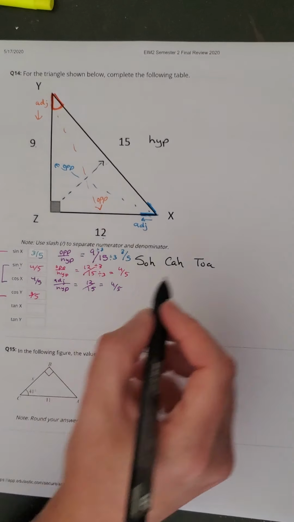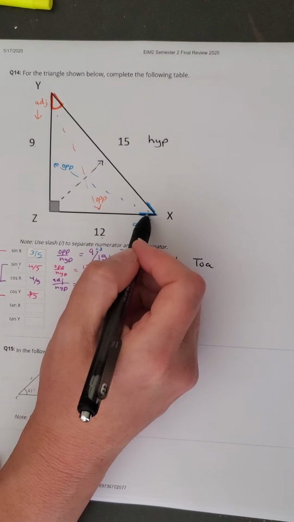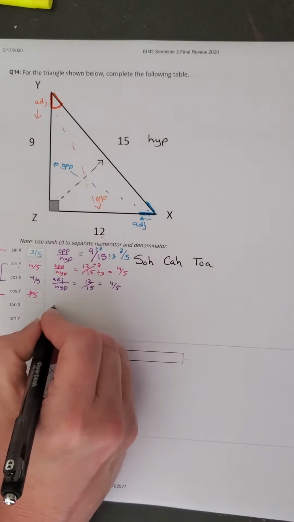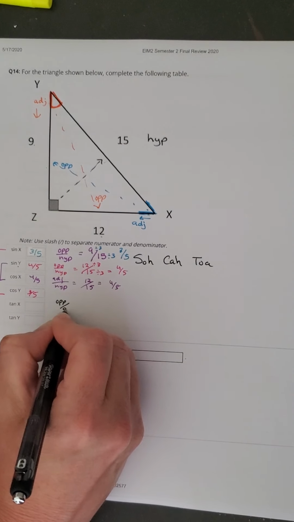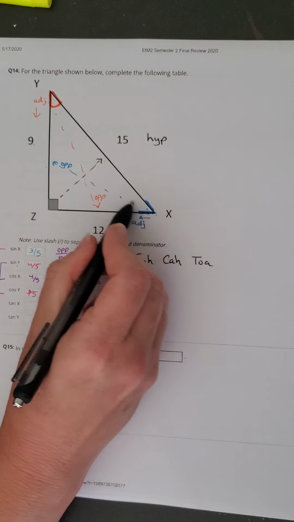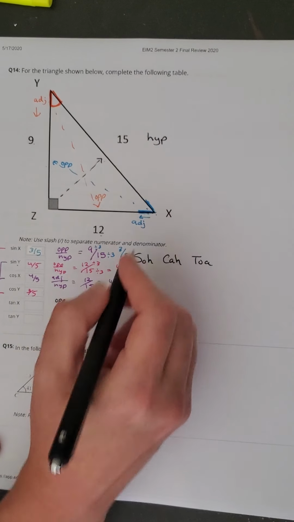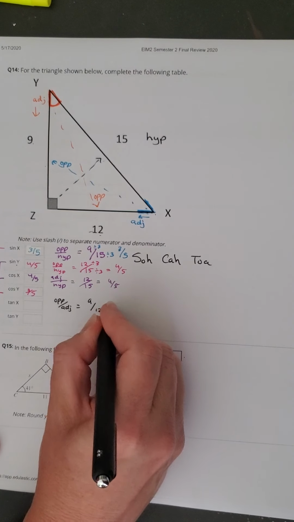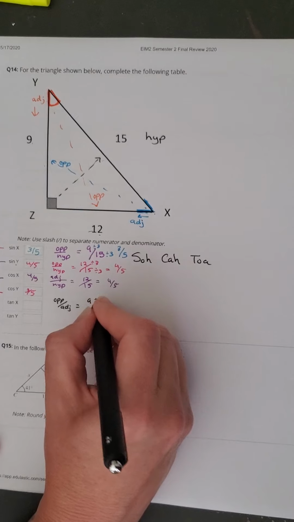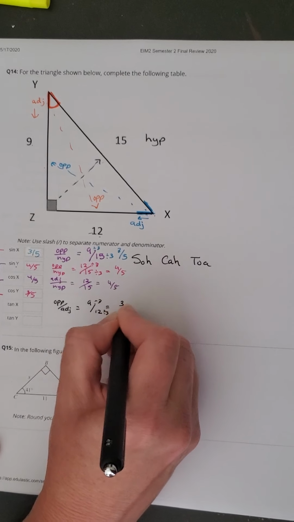Tangent. So tangent is opposite over adjacent. If I'm standing at x, opposite is 9. Adjacent to x is 12. And I would reduce those by 3. And I would get 3 over 4.